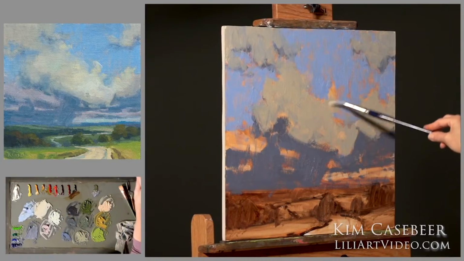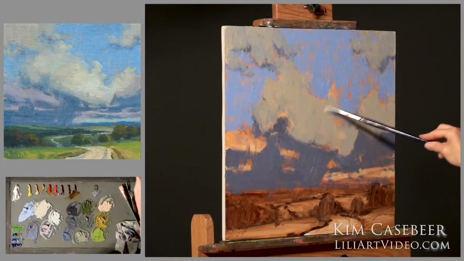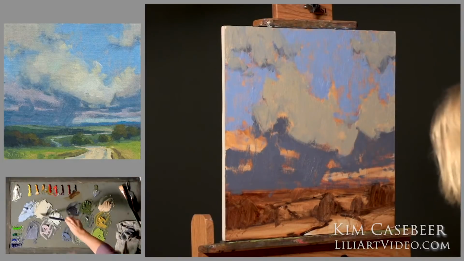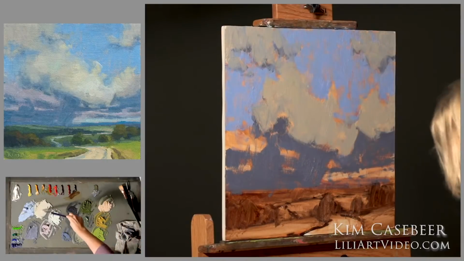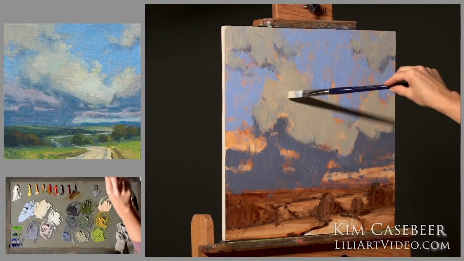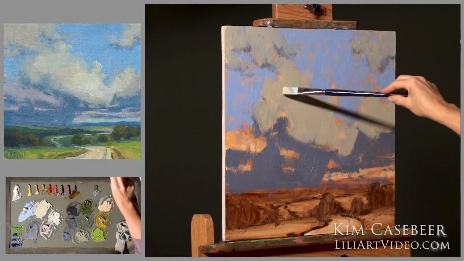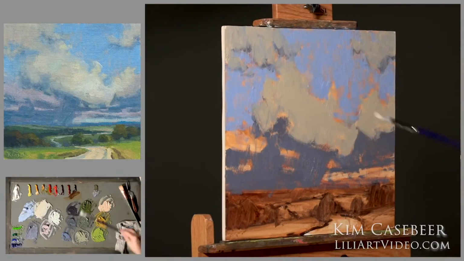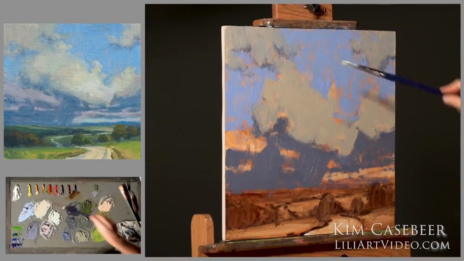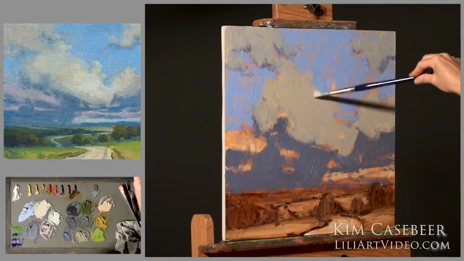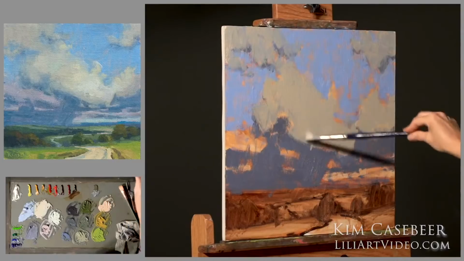Now I want to use a variety of brushwork. I'm painting, this is a longer shape, so if I was painting this shape with the mass, I would paint across it, kind of at a diagonal like this, but that flattens out the shape. So I want to make sure that I find a variety of mark making and paint across the mass.